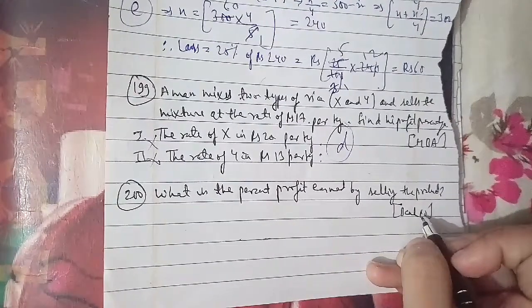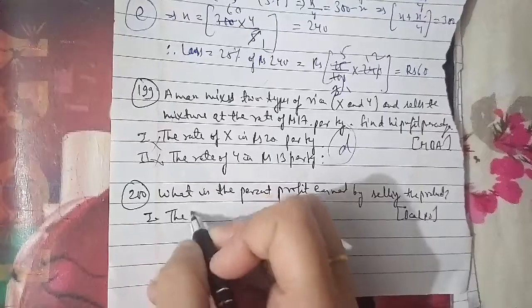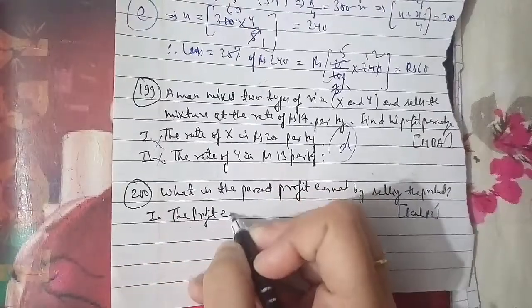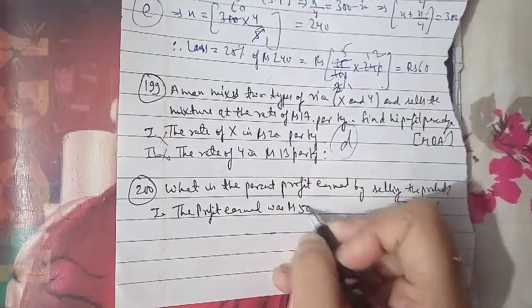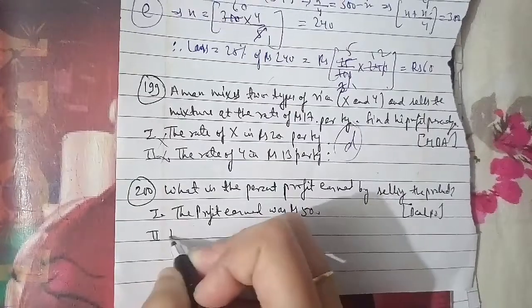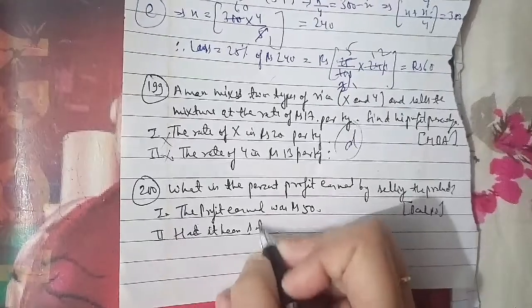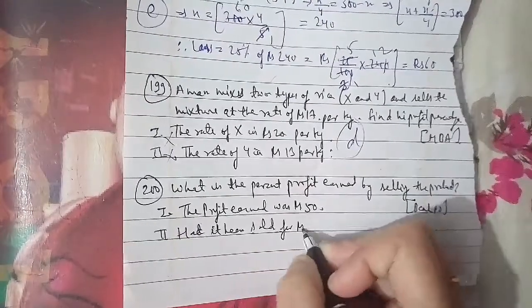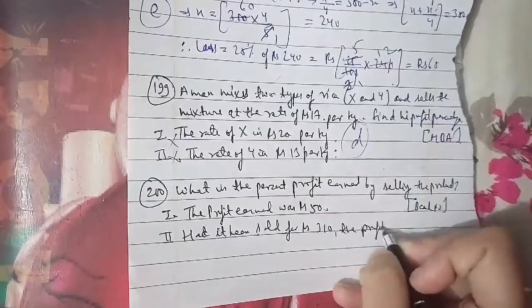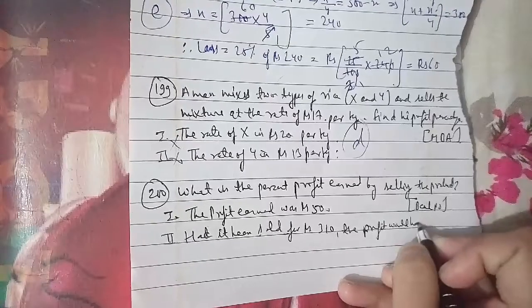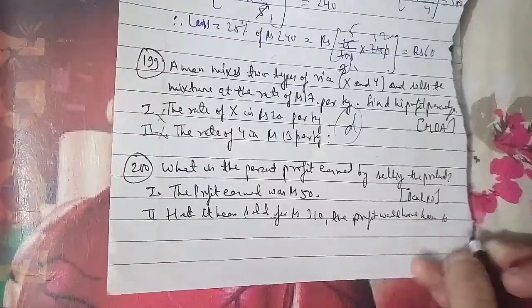The statements for the same: the profit earned was rupees 50, and the second statement is, had it been sold for rupees 3 ton, the profit would have been rupees 70.